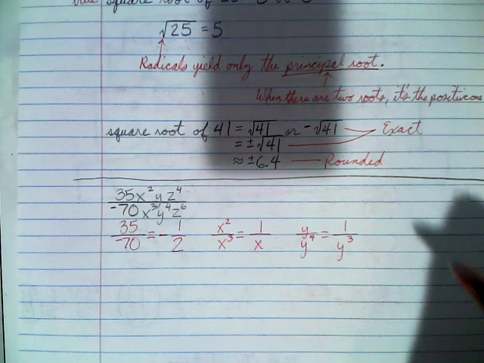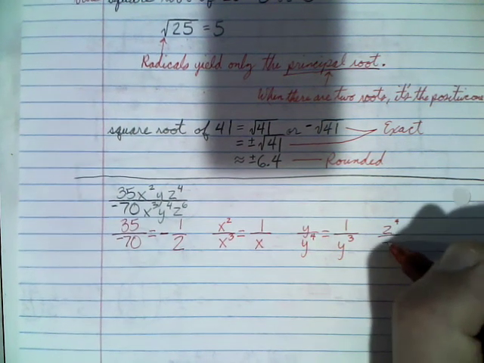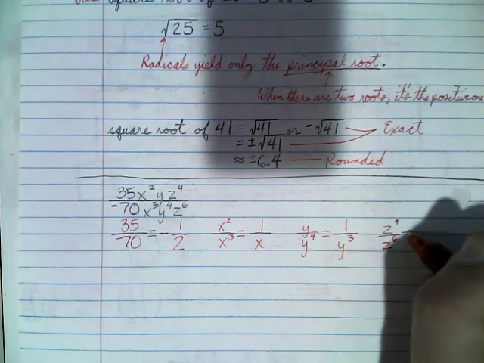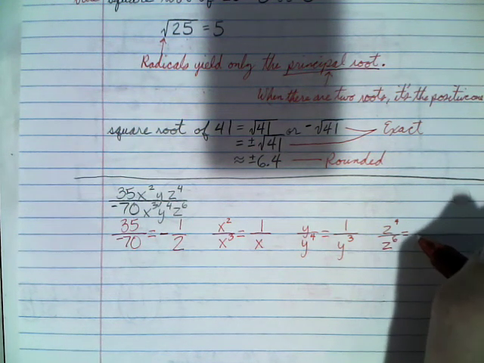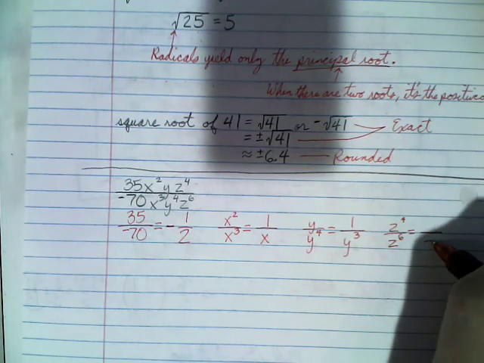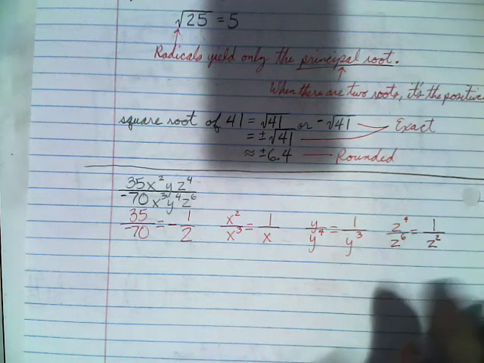And then finally with our z's, same idea. So z to the fourth over z to the sixth. 6 minus 4 is 2, but we're going to put them on the bottom because that's where the bigger exponent was. So a z squared on the bottom.